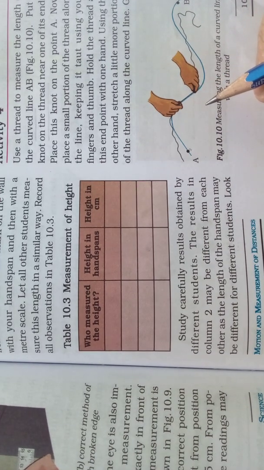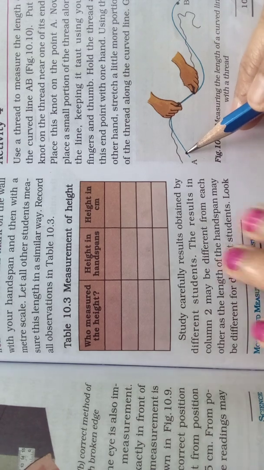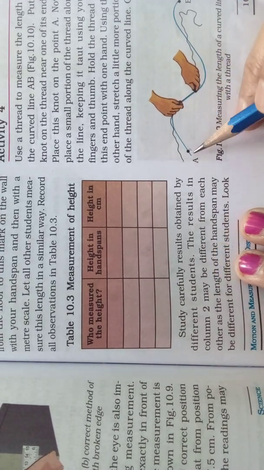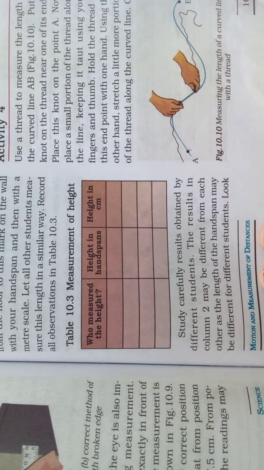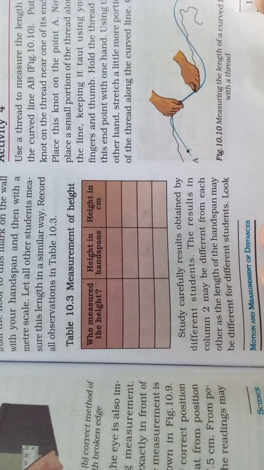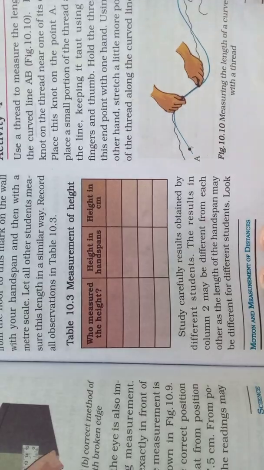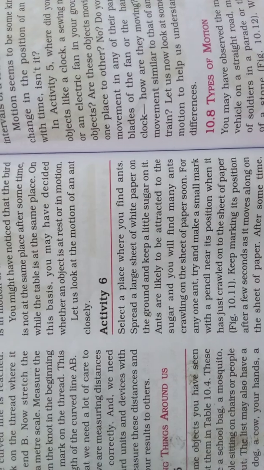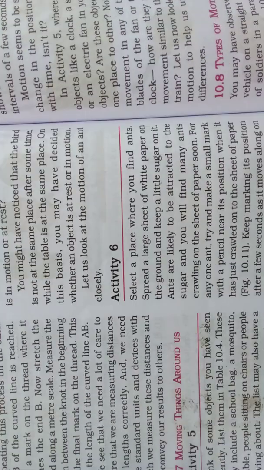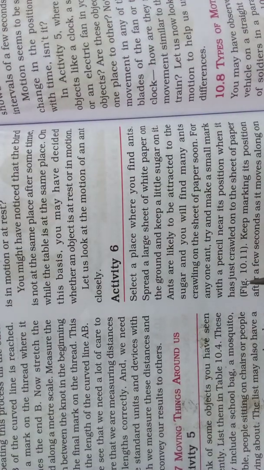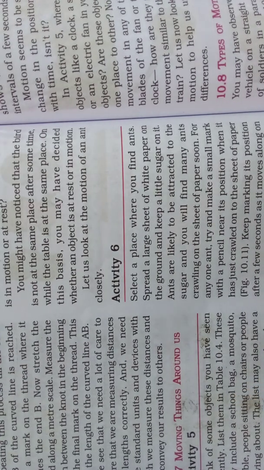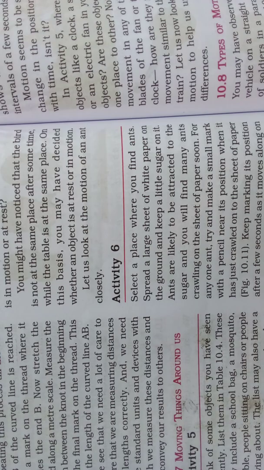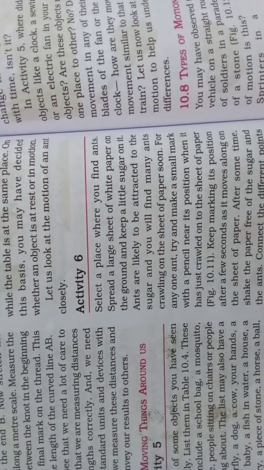But you may observe that it will be very difficult to place the thread on the curved line, children. Is it easy to place the thread down? No, it will be very difficult. It may go this side and that side like that. So, how to measure the length of the curved line? Come, we will see that. See, it is very difficult to measure the length of the curved line using the thread, we observe. So, we need some standard measurement to measure these types of measurements. So, what shall we do? Come, we will see.